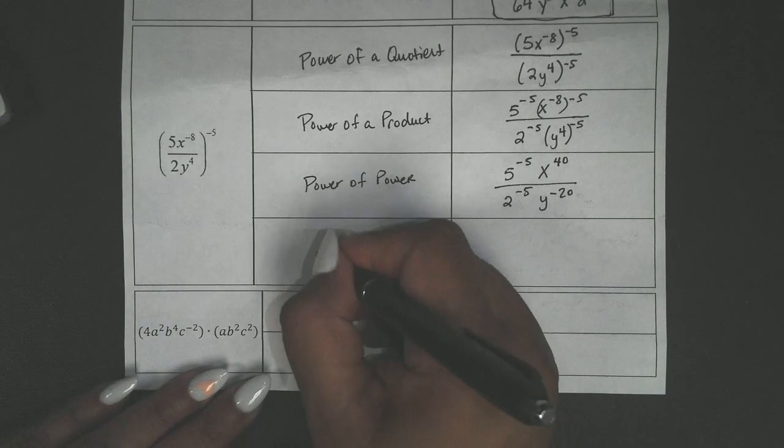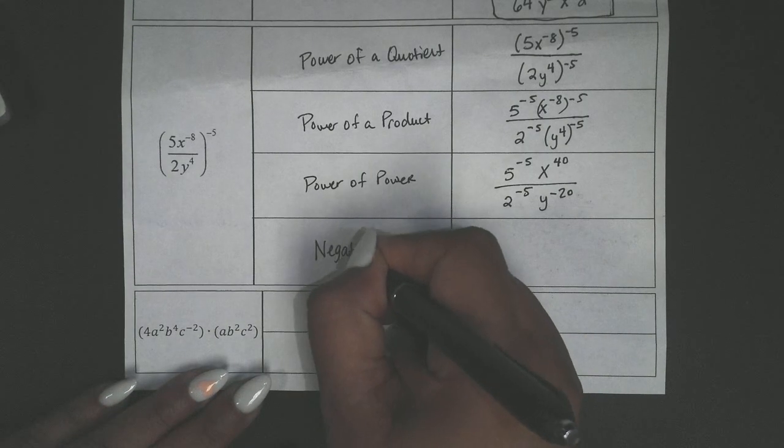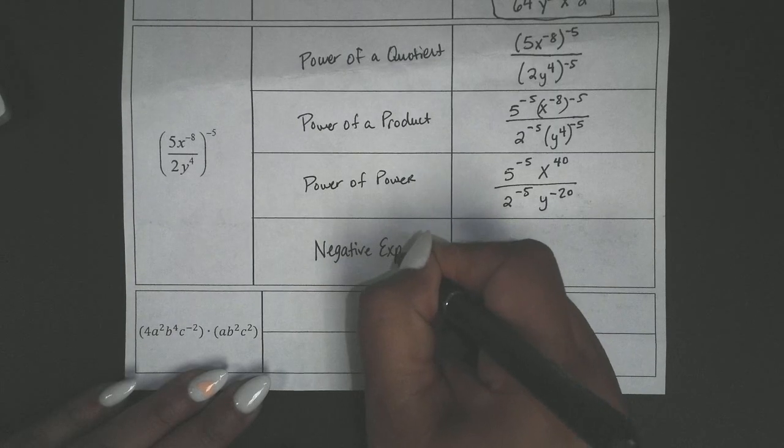Okay, now I can take care of my negative exponents with the negative exponent rule.